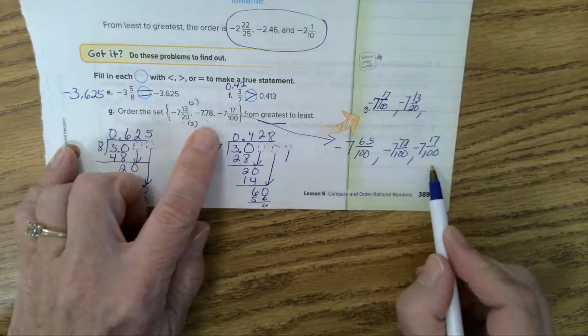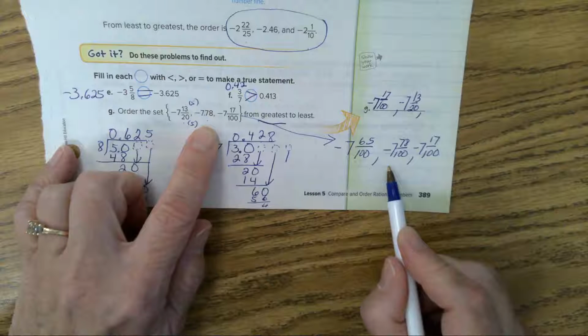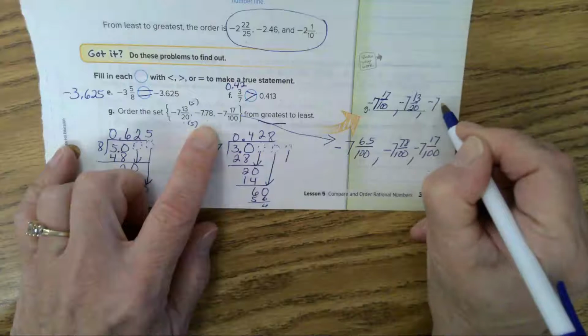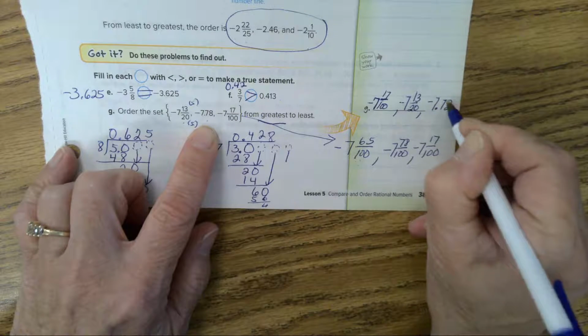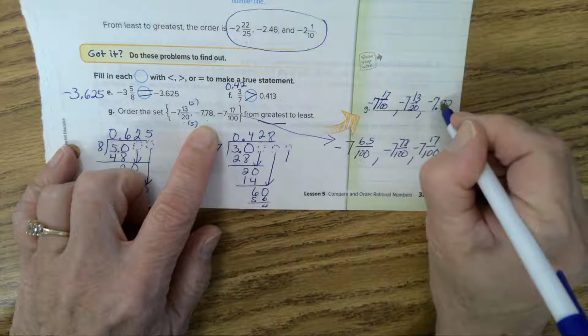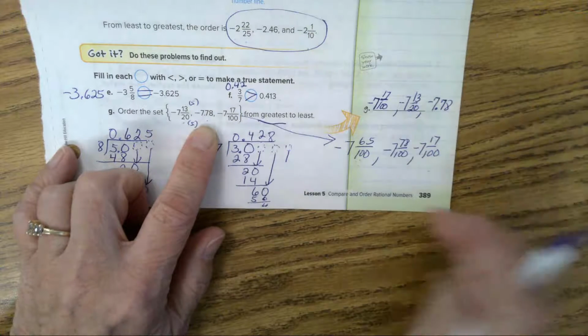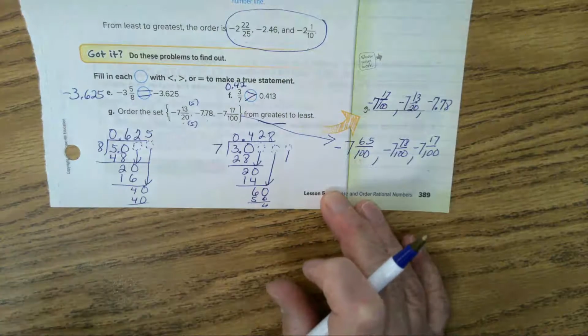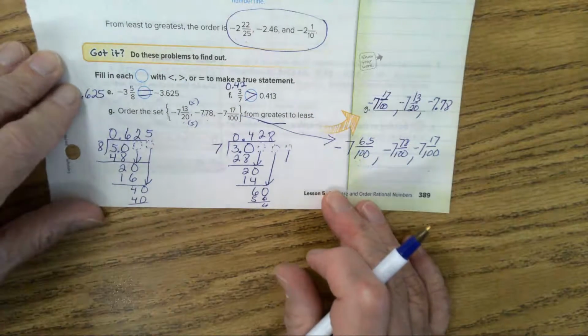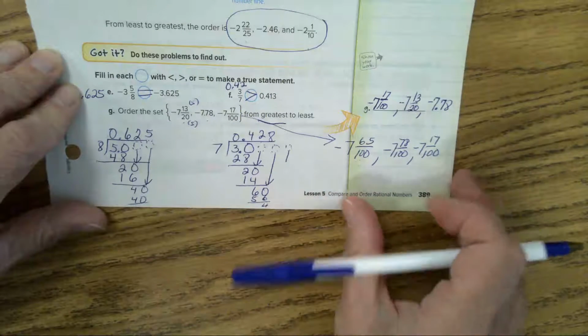And the one with the least amount of value is negative 7 and 78 hundredths. Okay, let me put little things on the bottom so they look like sevens and not ones. Any questions on this? You have to be careful. You always have to think, am I in the positive world or am I in the negative world?